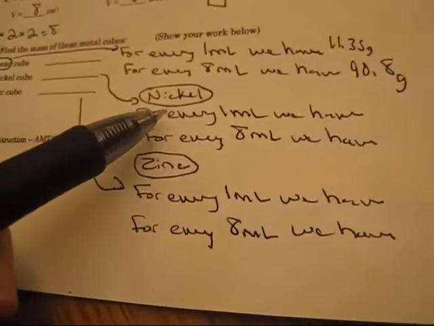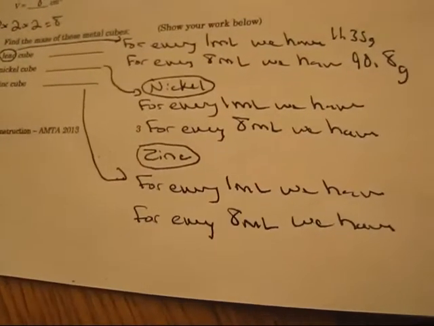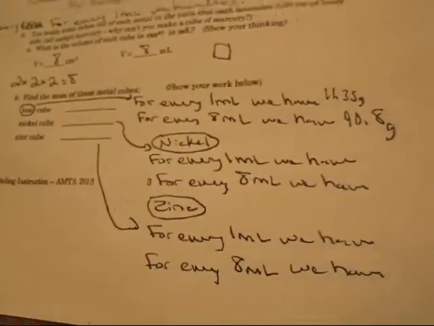I'll let you get the rest of these. You can do the rest of these by yourself. Look up nickel and then make it 8 times bigger. Look up zinc, make it 8 times bigger. And your answers are the ones that are 8 times bigger. So I'll let you fill that in yourself.